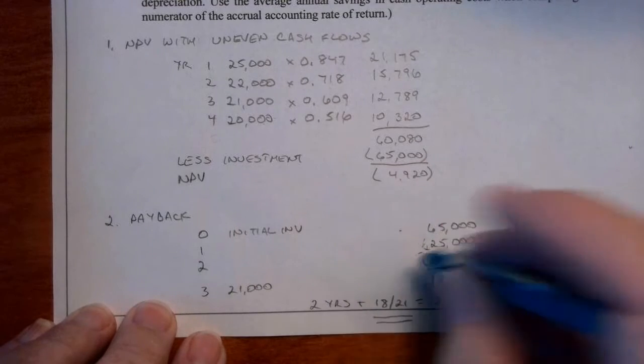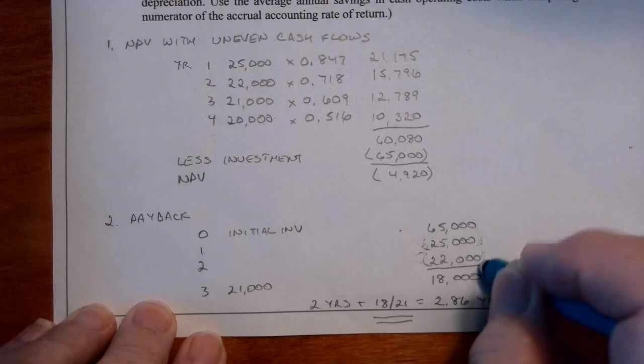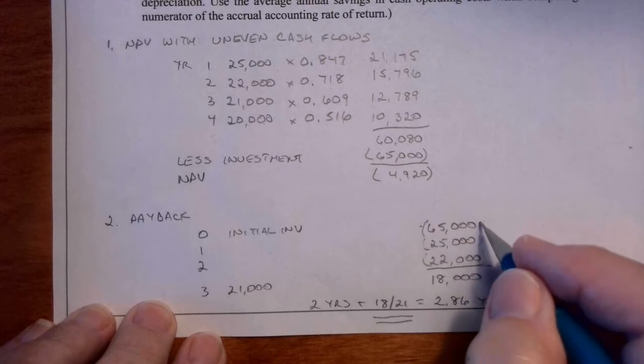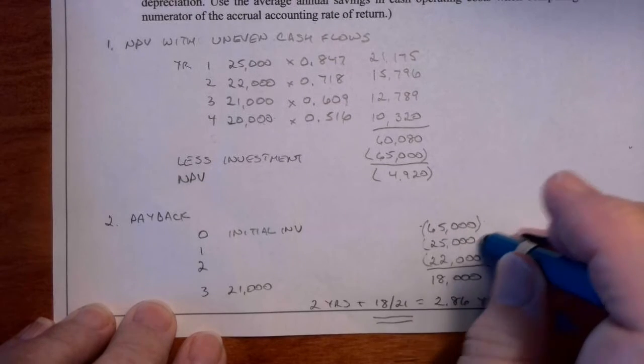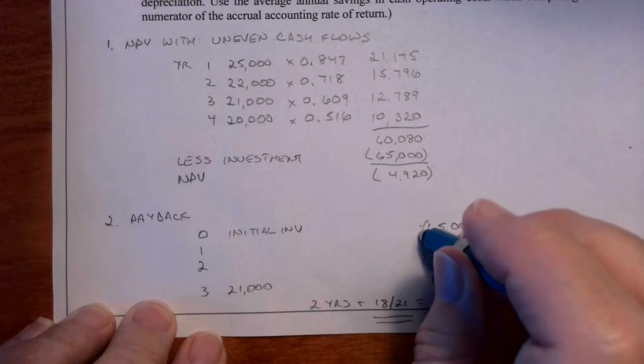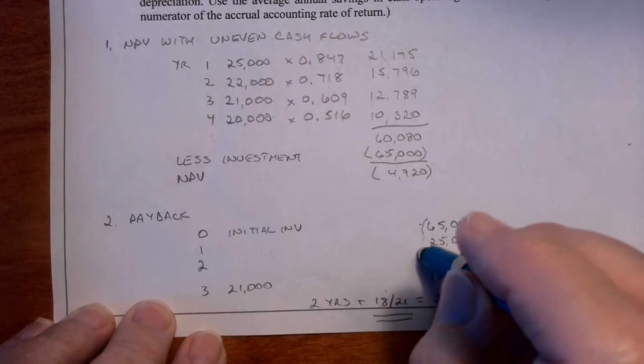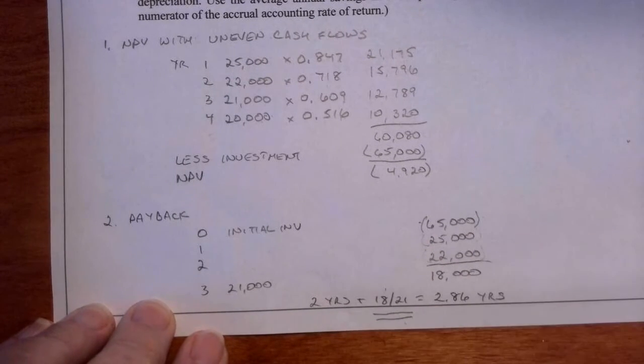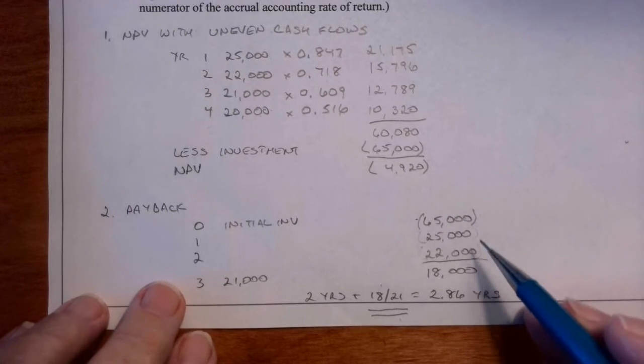Initial investment of $65,000, and that is cash going out the door. This is the kind of mistake I make, and it's a big mistake because you can end up thinking a project is worthwhile when it isn't. Okay, so $65,000 out the door.